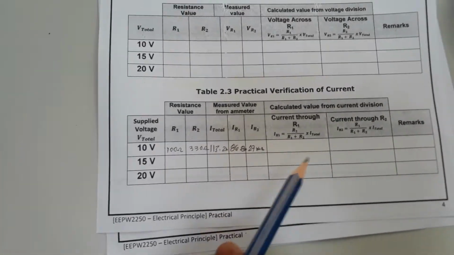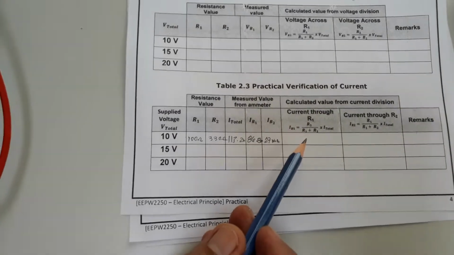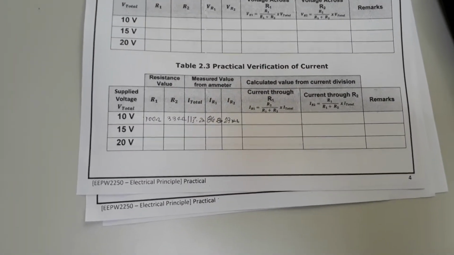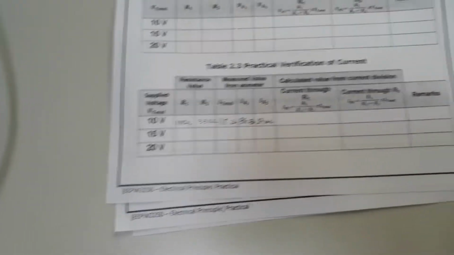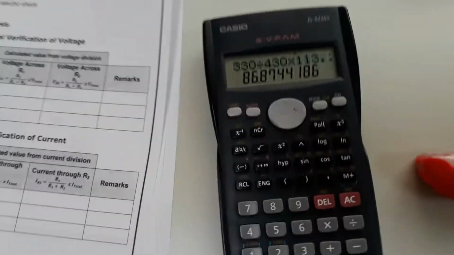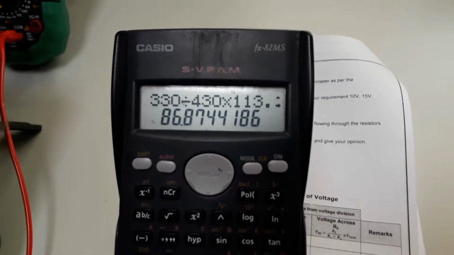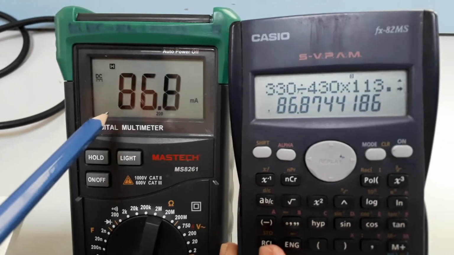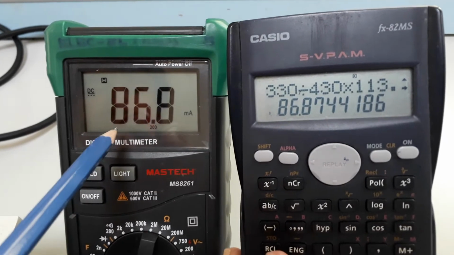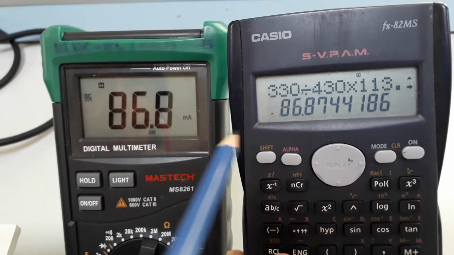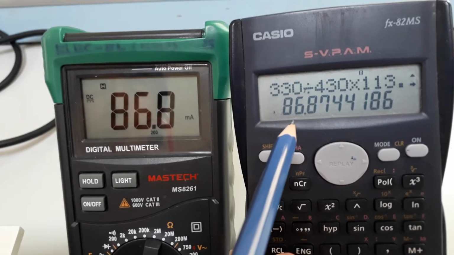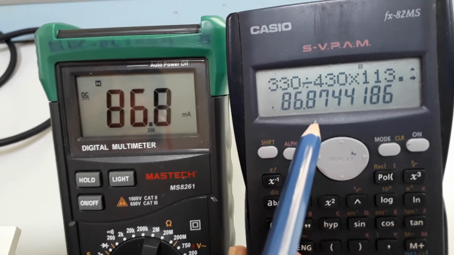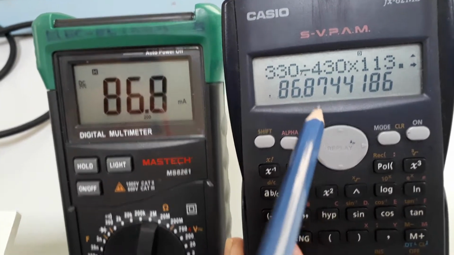Substituting the values of resistor 1 and resistor 2 to the given formula. As you've noticed, the measured value is 86.8 milliampere, and the calculated value is 86.87 milliampere.